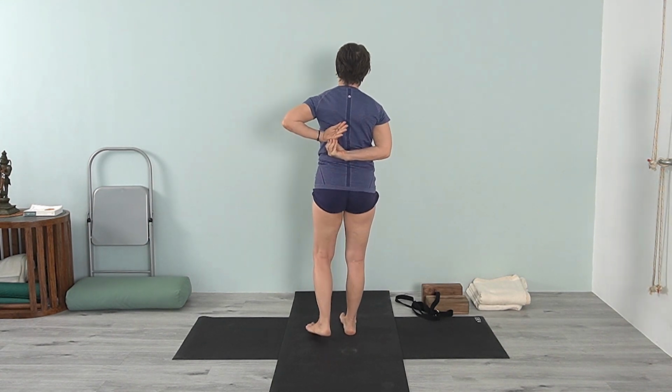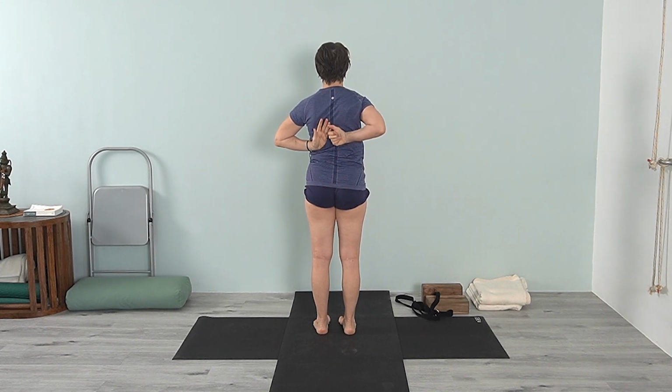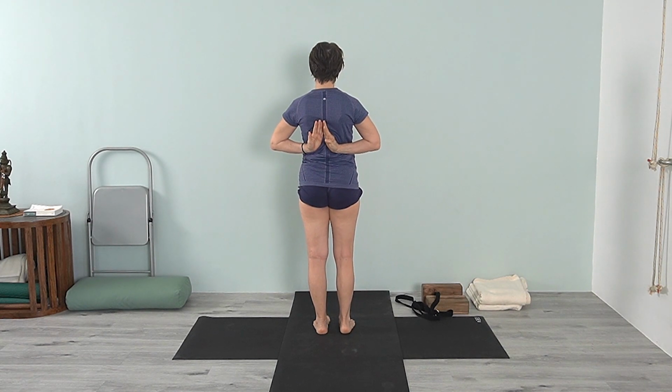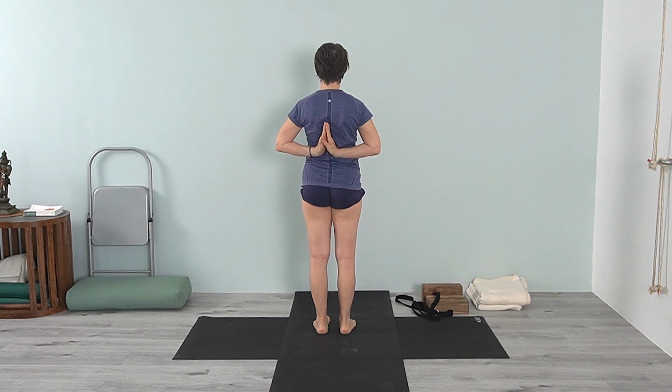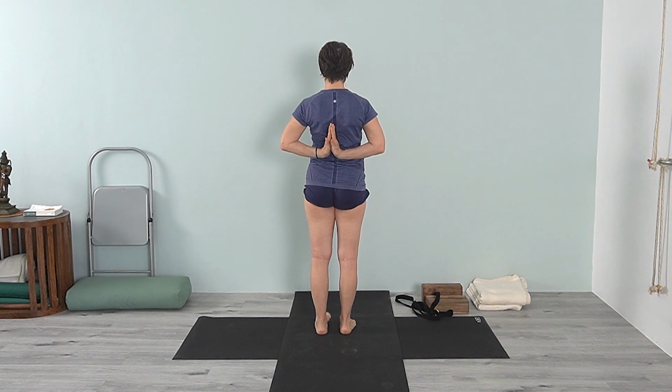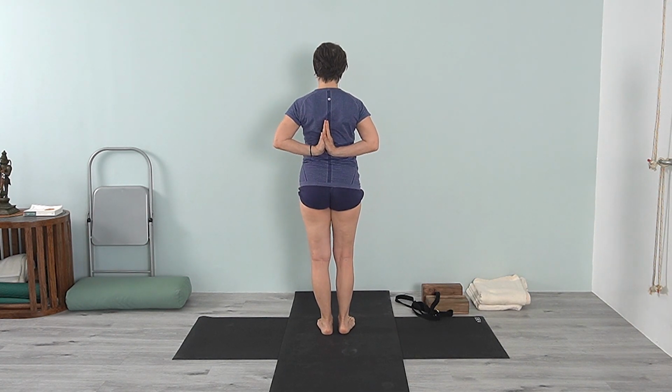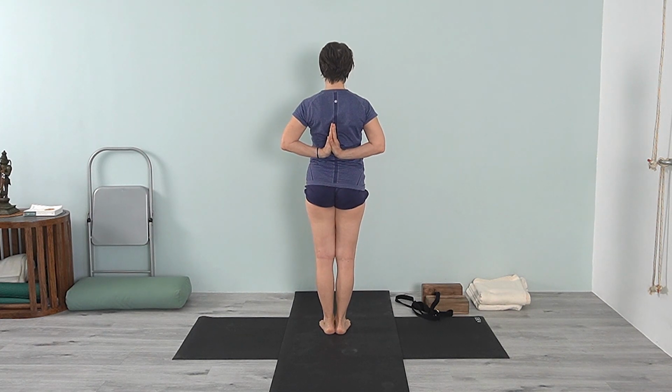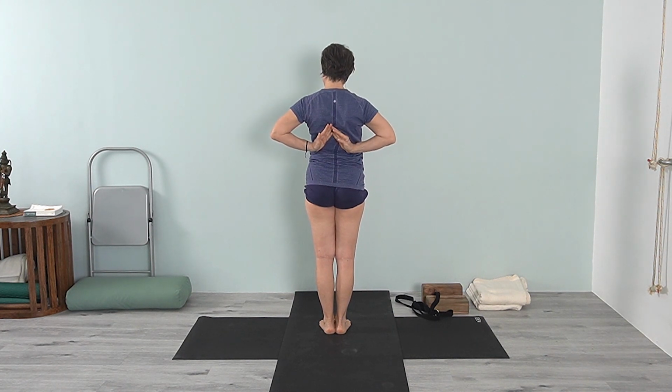So you can take the hand back and catch the baby finger side, the ring side, the middle finger side, and the index finger. And then press the heel of the hand. From the elbow, press into the heel of the hand. And you can feel that length coming on the wrist. So just be with that.